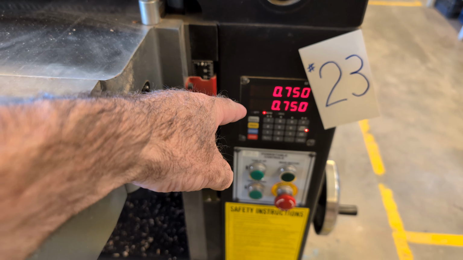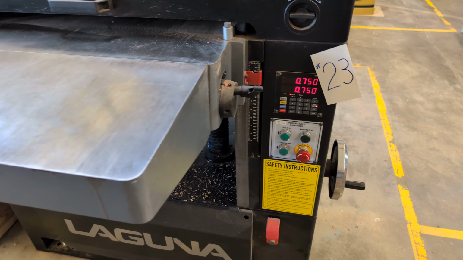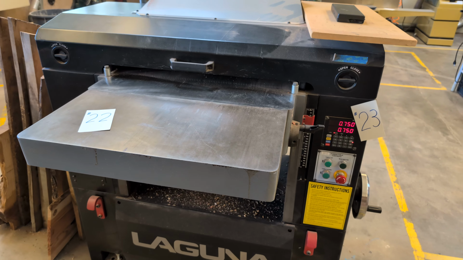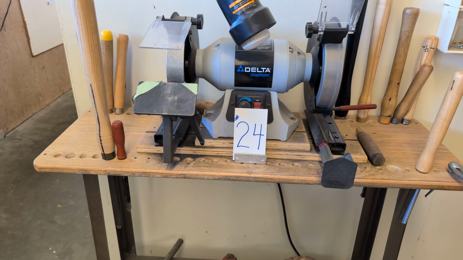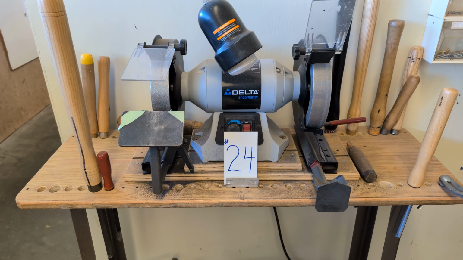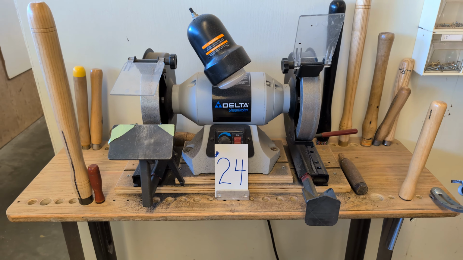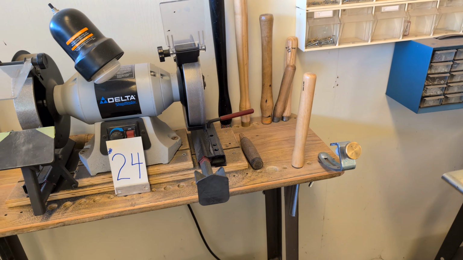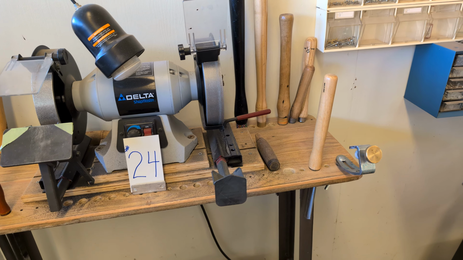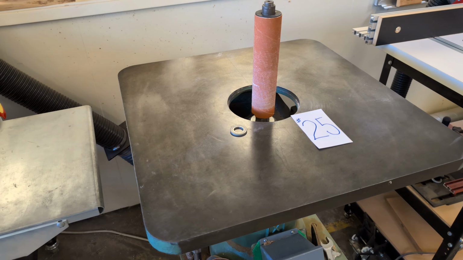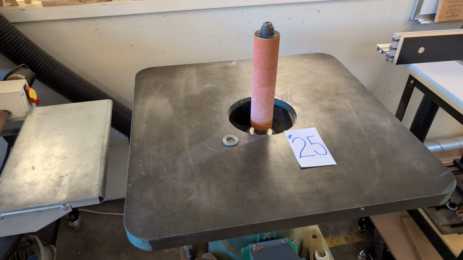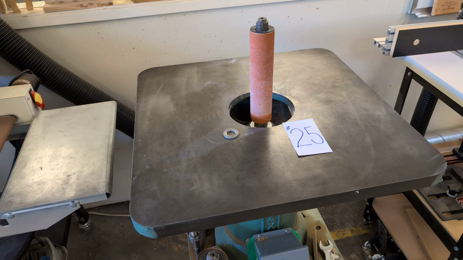So what do those numbers mean on 23? 22 is the overall tool. 24 is this tool here. And number 25 is this tool right here. So write down what this tool right here is called.